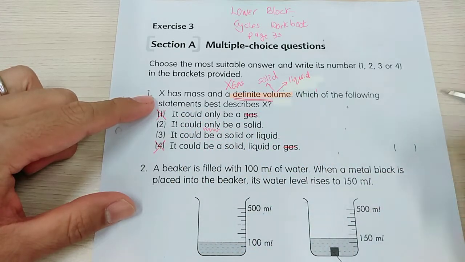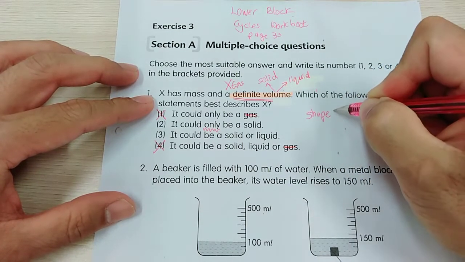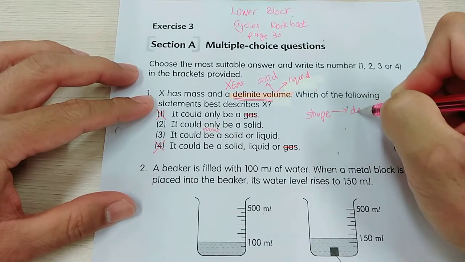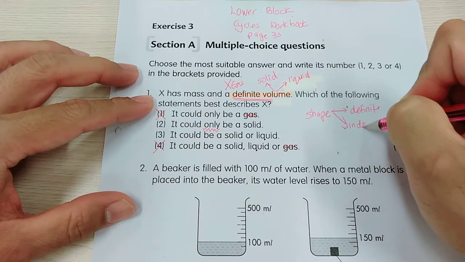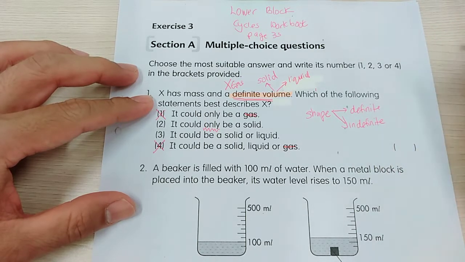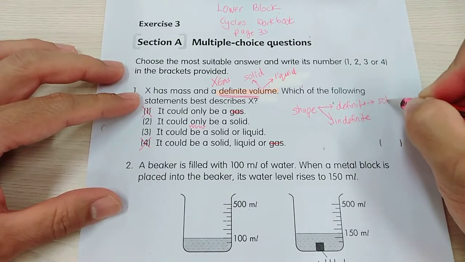How do we then differentiate between a liquid and a solid? Well, we look at the shape. Whether the object X has a definite shape or an indefinite shape. If X has a definite shape, then it is definitely a solid.